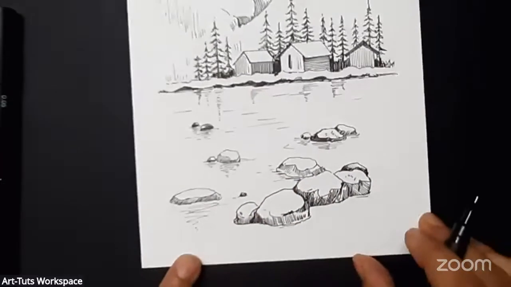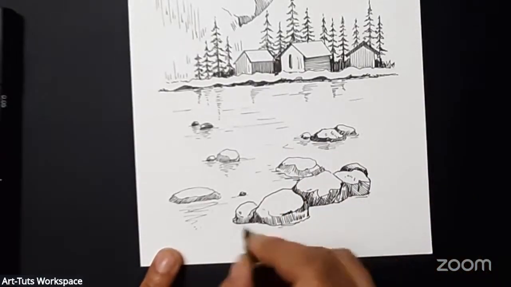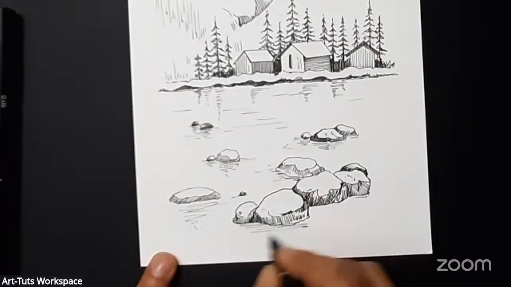Let's do the reflection now for the stones here that we have drawn. So you can put little lines like this.